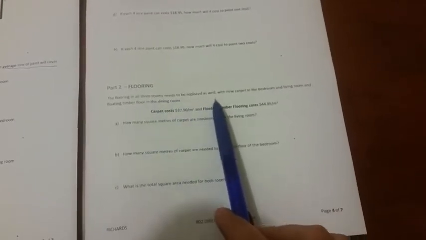Similarly, for part H, you can just multiply your answer from part G by 2, because we're now doing 2 coats. Alrighty, moving on to flooring. So in this shoddy little rundown place that you've bought, you found that the flooring in all 3 rooms needs to be replaced as well.